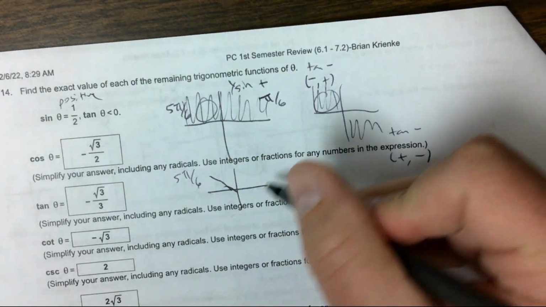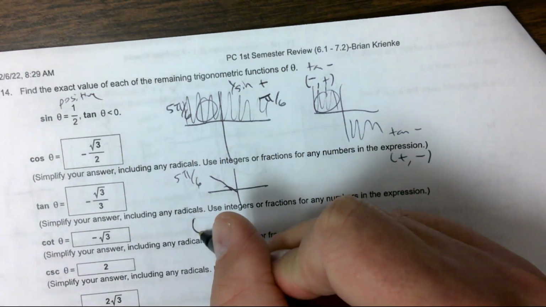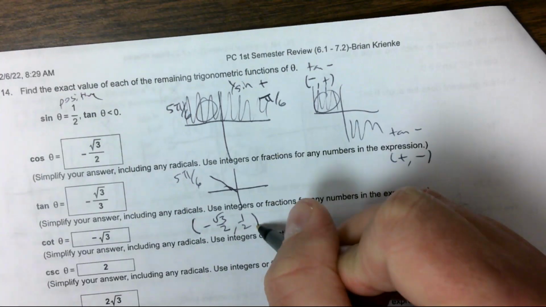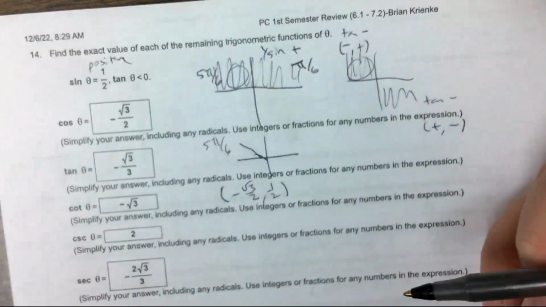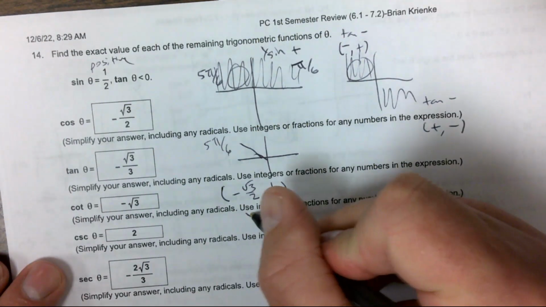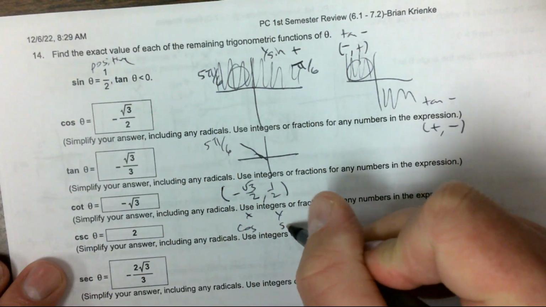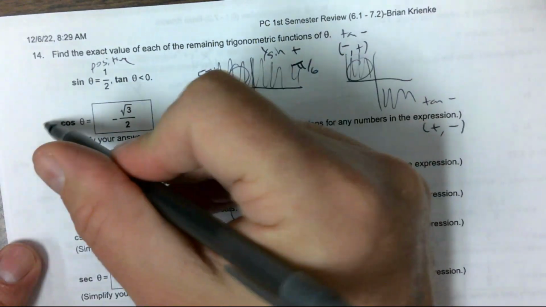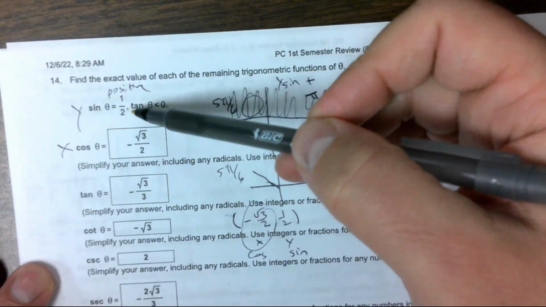And that ordered pair is negative square root of 3 over 2, comma, 1/2. And so x, y, cosine, sine. This is your x answer. That was your y, which was 1/2.